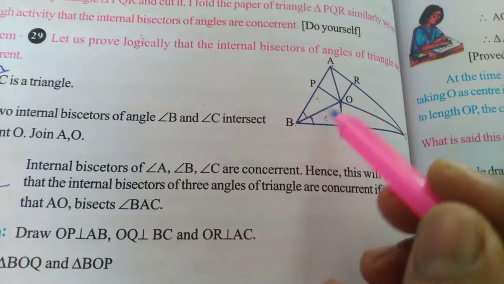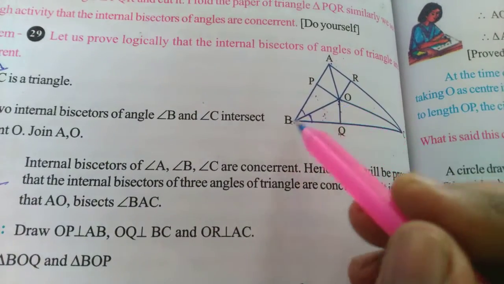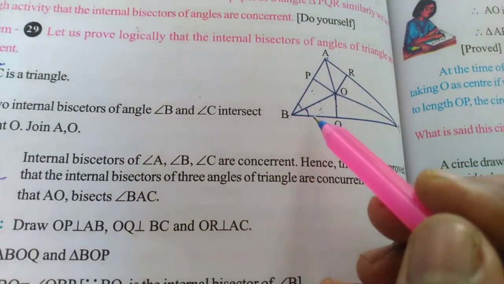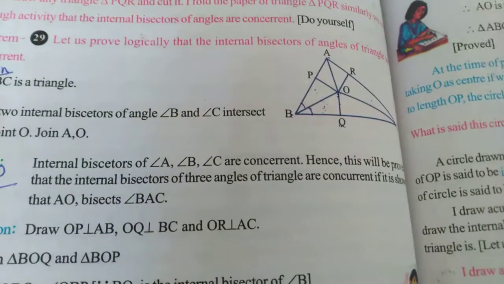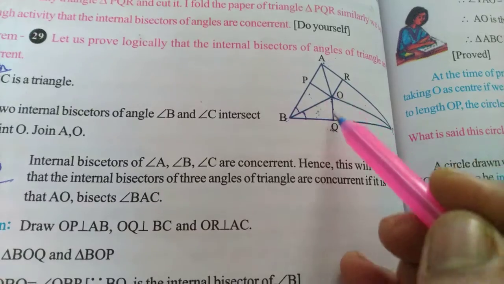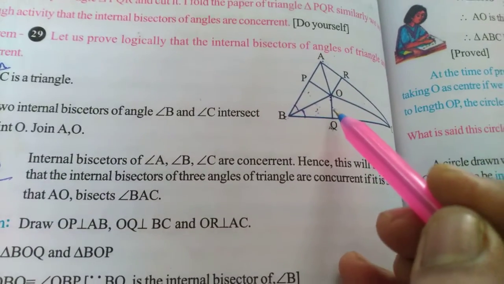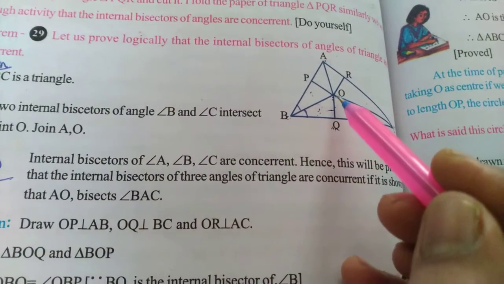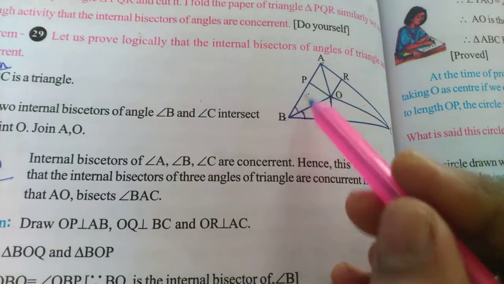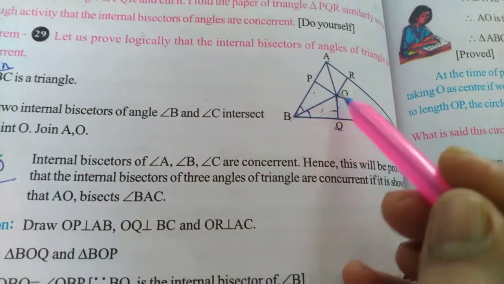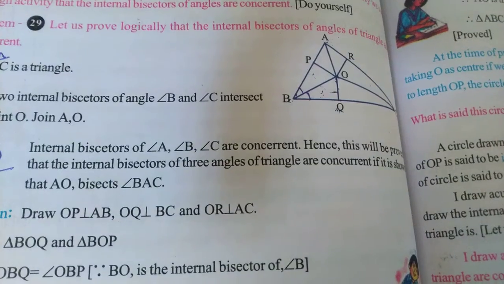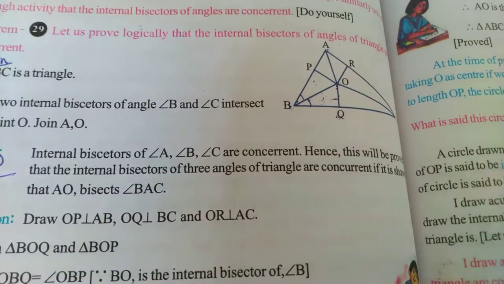That means angle OBQ is equal to angle OBP because OB is the internal bisector of angle B, and OP and OQ are perpendiculars. That means these angles are 90 degrees. So angle OQB is equal to angle OPB is equal to 90 degrees, and OB is the common side. So these two triangles are congruent by which rule? Angle side angle rule.